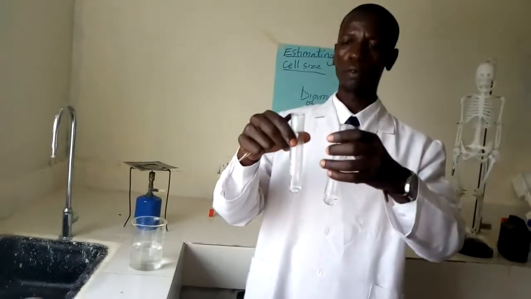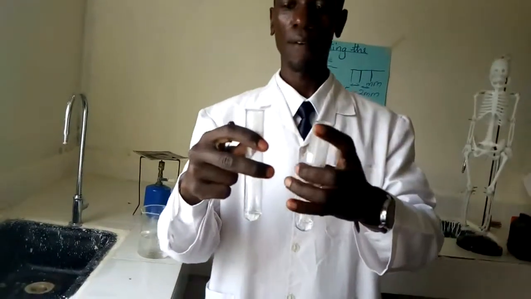Once the process of cooling has taken place, I go to the next part of the procedure, that is, add sodium hydrogen carbonate till fizzing stops.